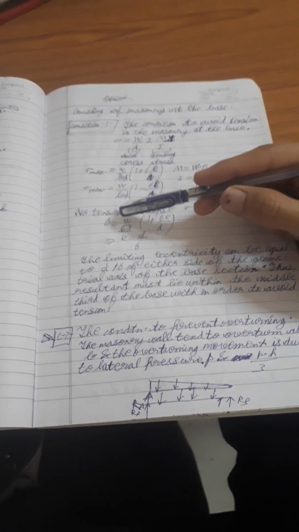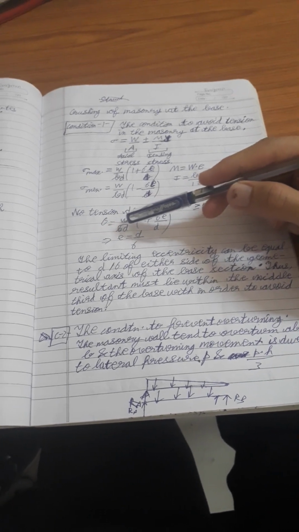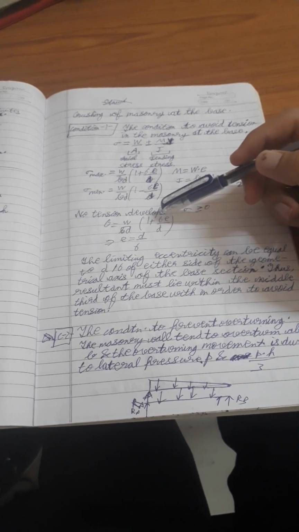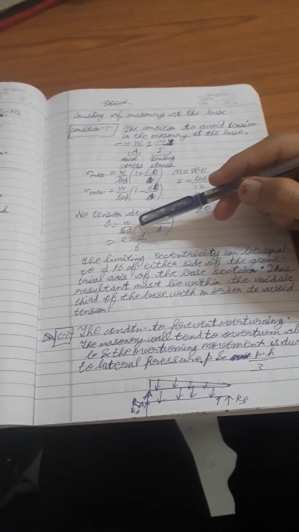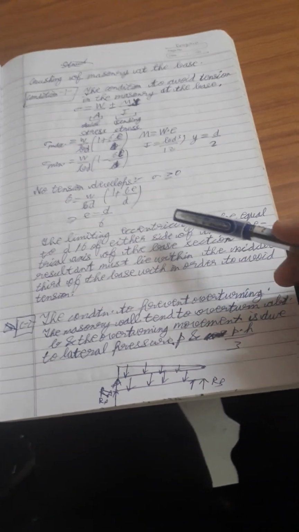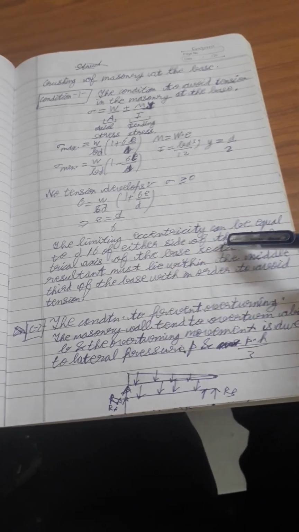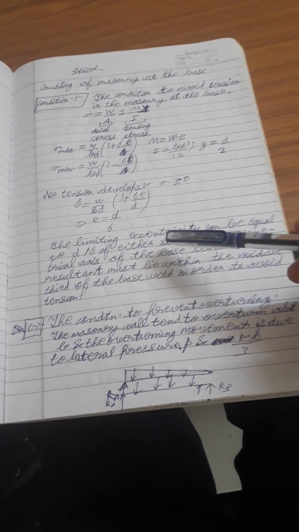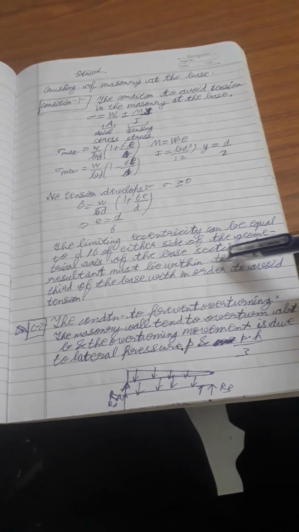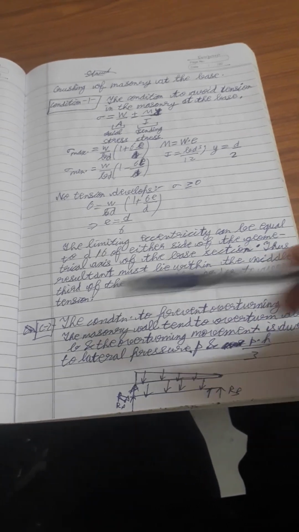If we put sigma equal to 0, then 0 is equal to W by BD into (1 plus 6e by D), which gives e equal to D by 6, or negative D by 6. The limiting eccentricity can be equal to D by 6 on either side of the geometrical axis of the base section. Thus the resultant must lie within the middle third of the base in order to avoid tension.